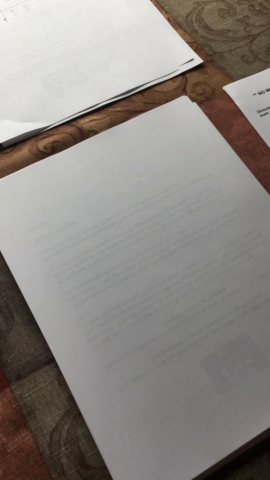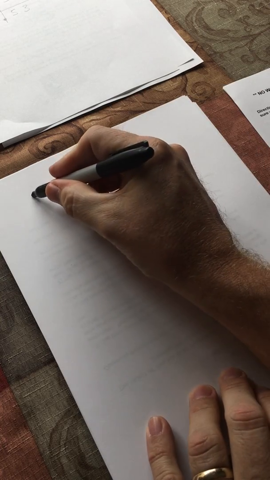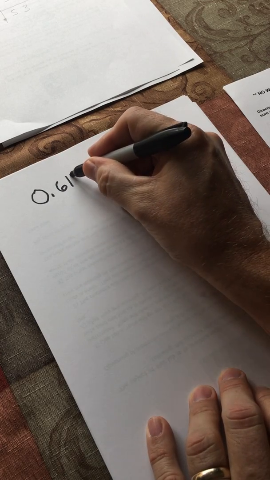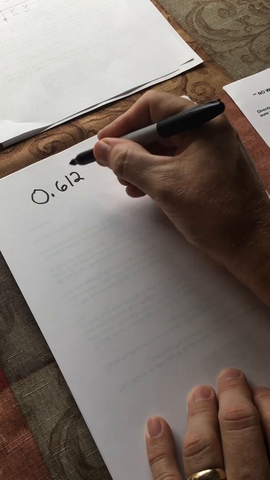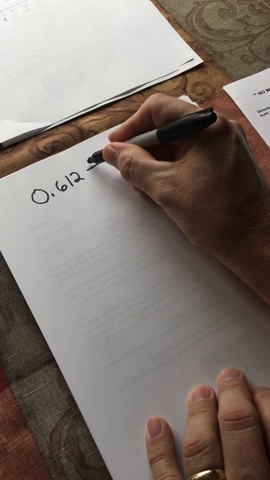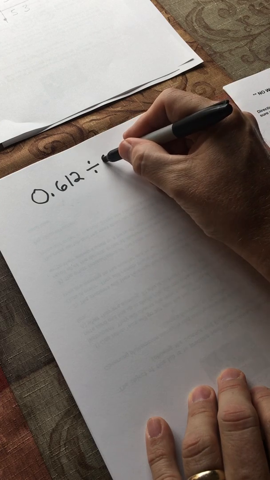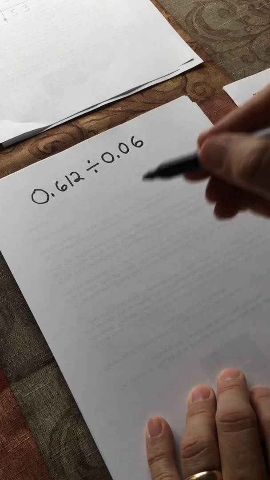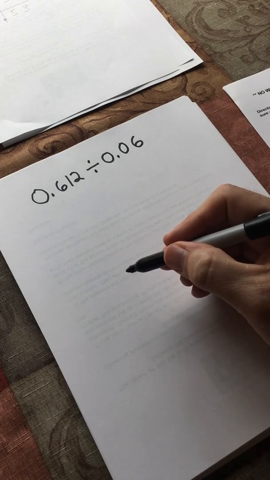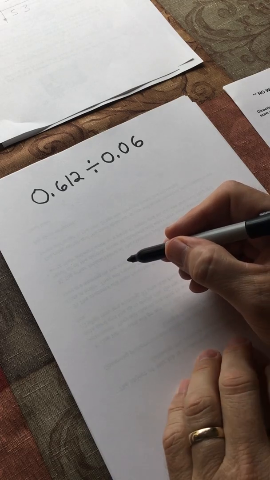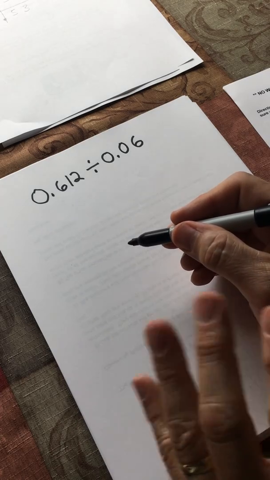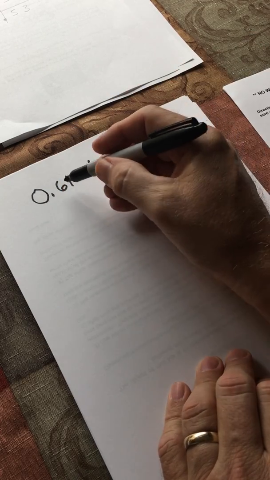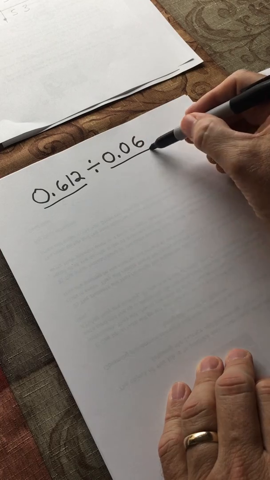We have our numbers 0.612 or 612 thousandths divided by 0.06. Well, when we are dividing something, I have a kind of a thing that hopefully will help us remember. We have the king and we have the peasants. The king always goes first. The peasants always go second.